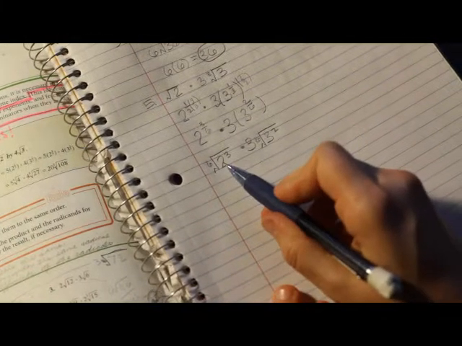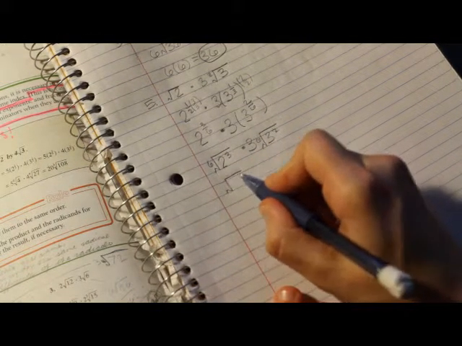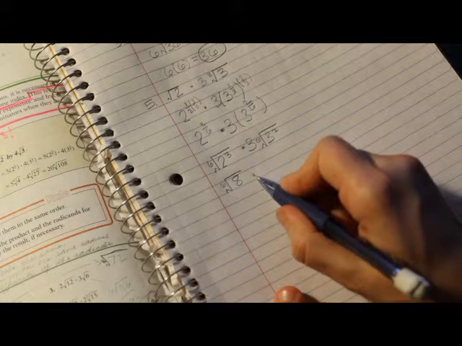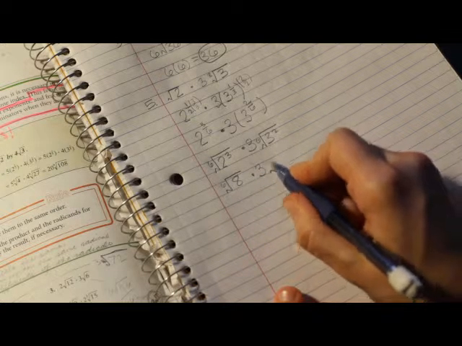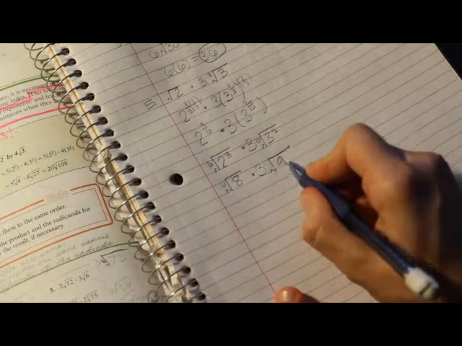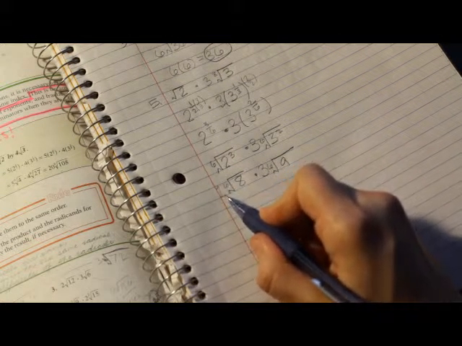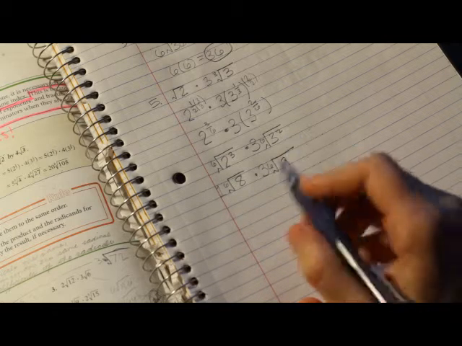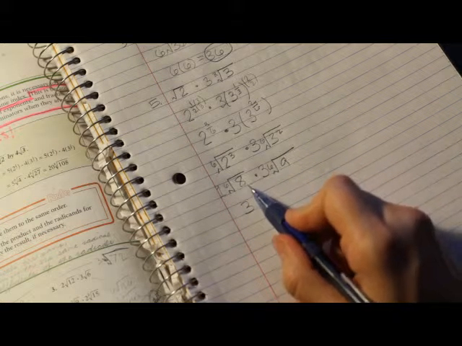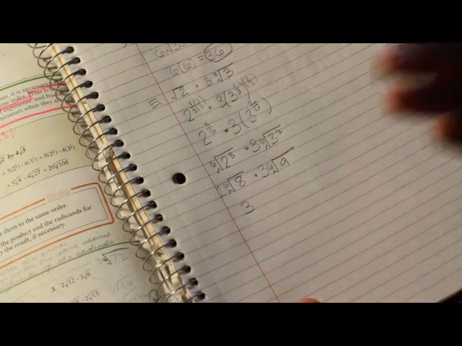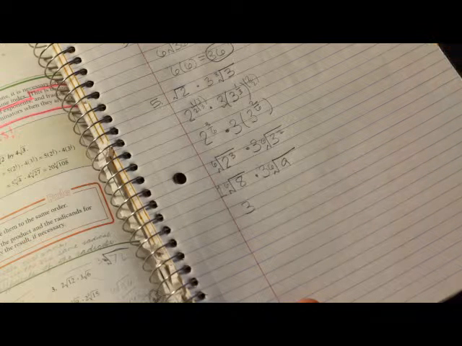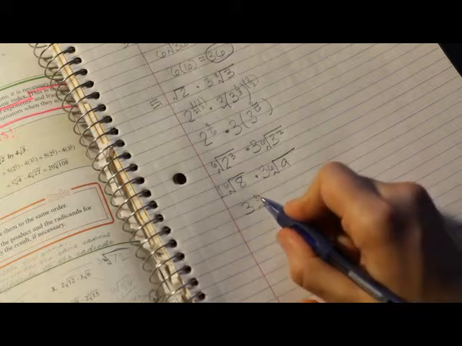Now just work out the number under the radical. 2 cubed is 8, 6th root, times 3 times the 6th root of 3 squared, which is 9. All right, now we're ready to multiply. There's a 1 in front of this, and 1 times 3 is 3. And 8 times 9 is 72. Cubed root of 72.